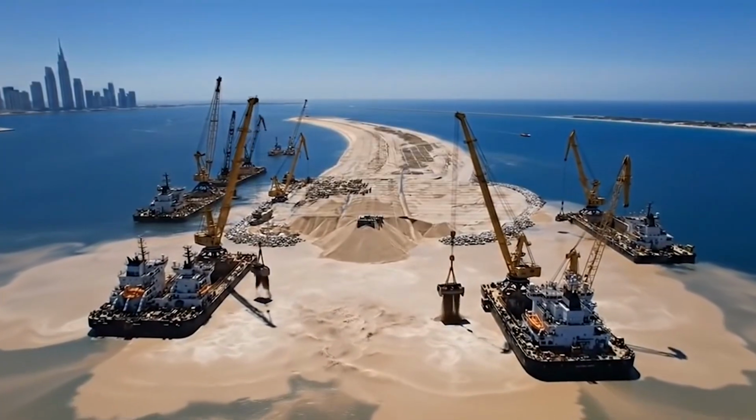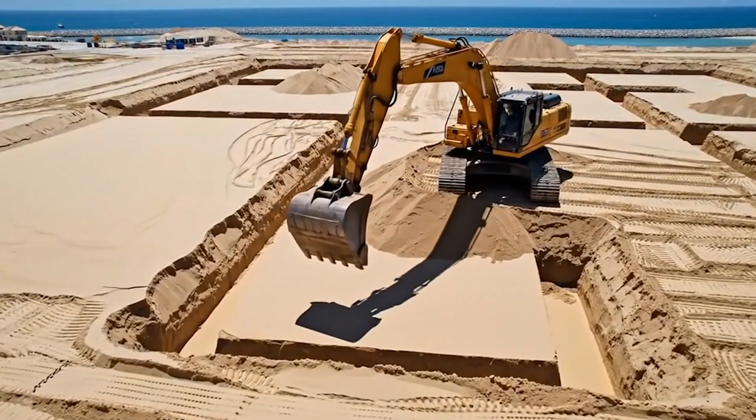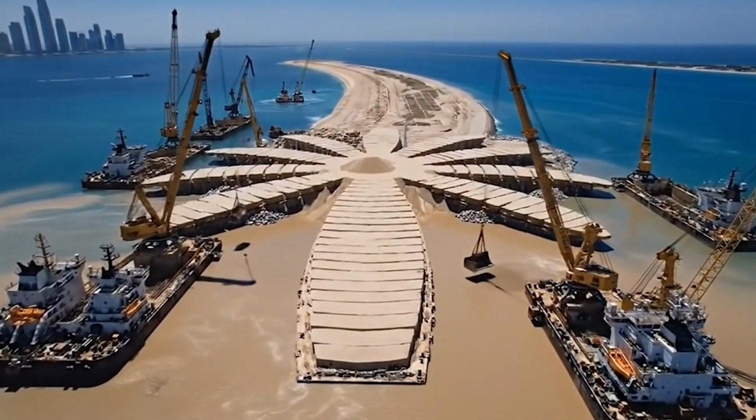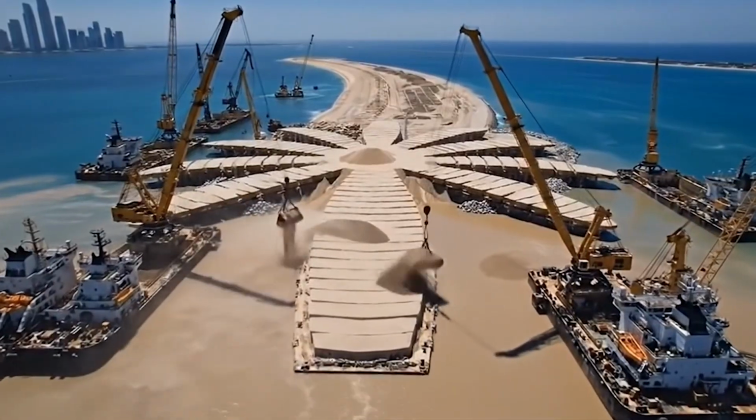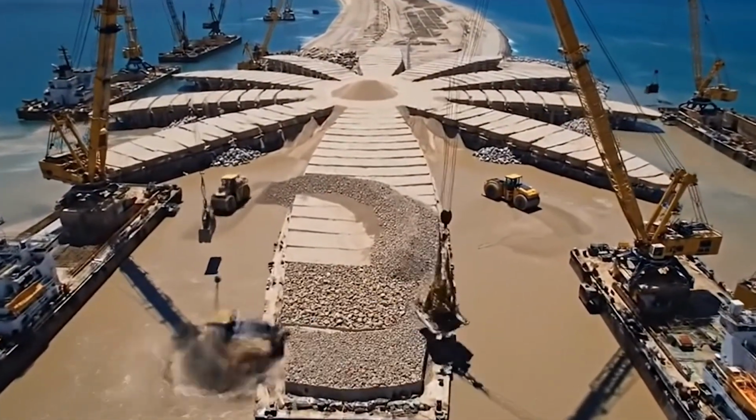Villa foundation pits are excavated carefully. Depth follows ground improvement data. Edges remain clean. Foundation base preparation. Base layers are leveled and compacted. Moisture control is maintained. Uniform bearing is ensured.